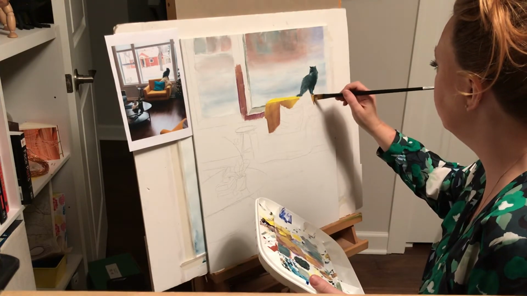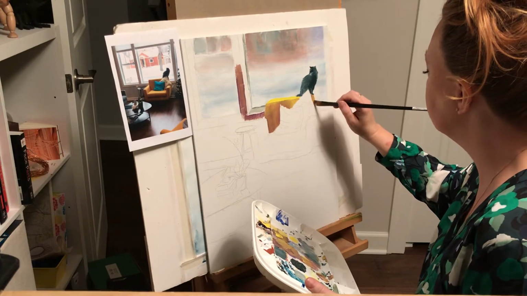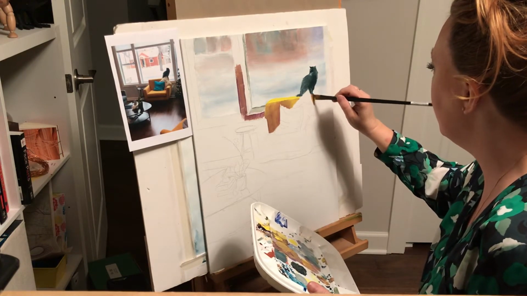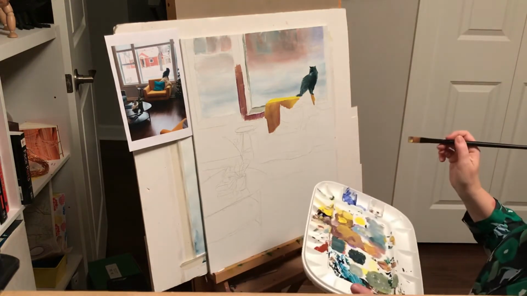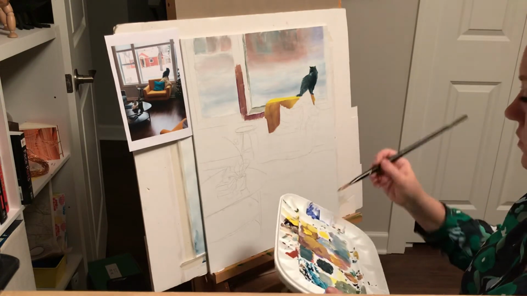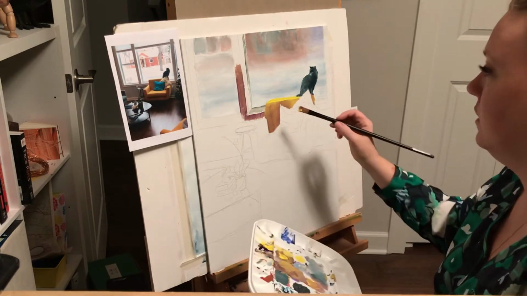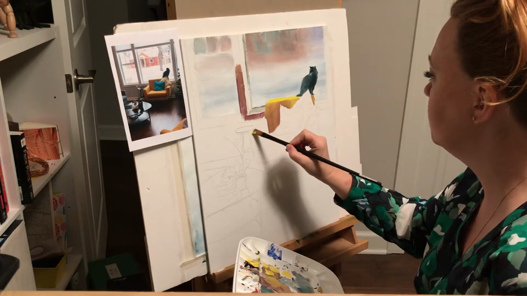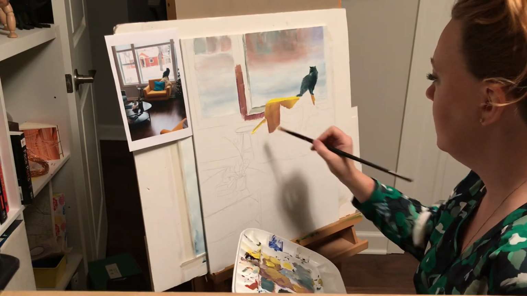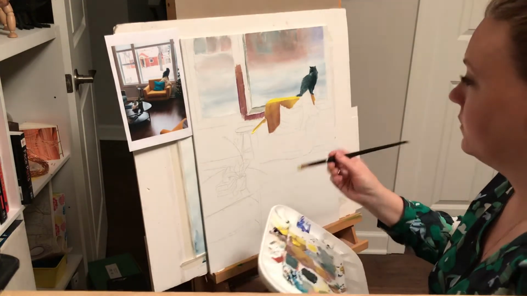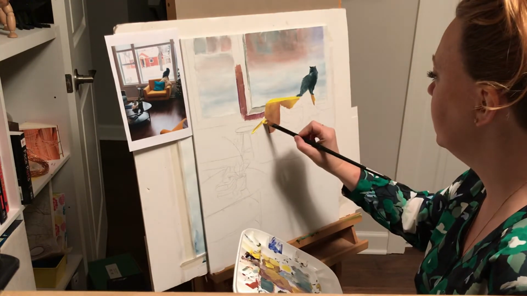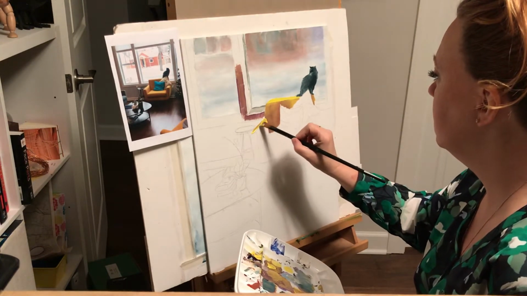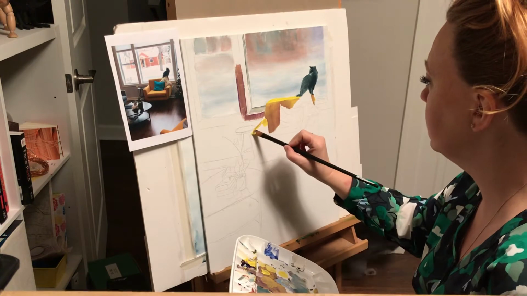And again, I'm keeping with that color pair. I am trying to simplify my palette as much as possible, so that as I'm painting, I have this unified feeling in the work, and nothing feels jarring or out of place.